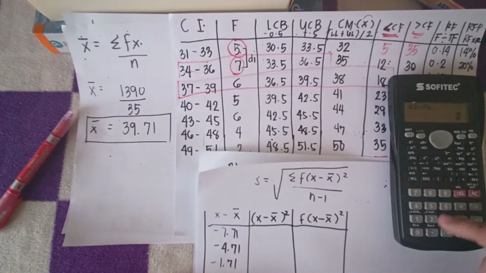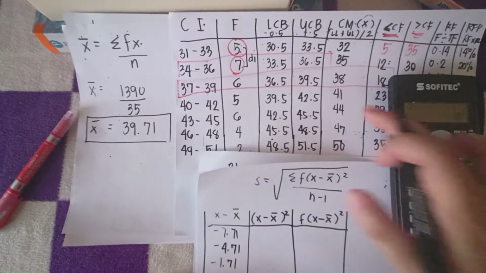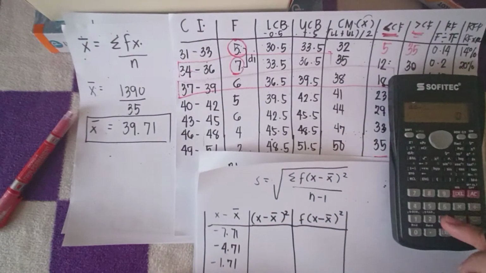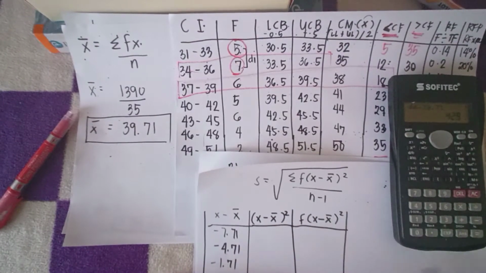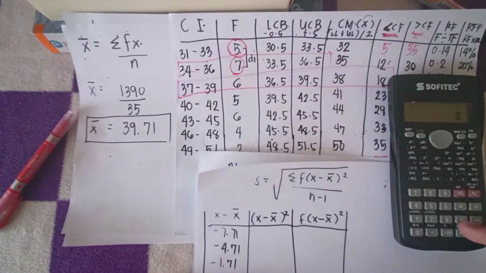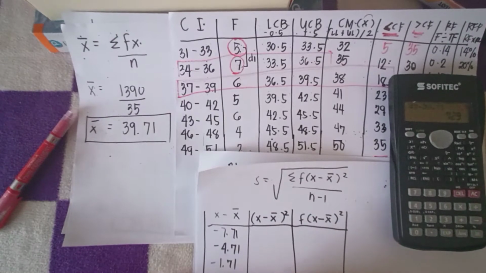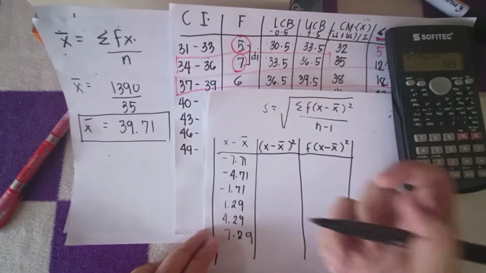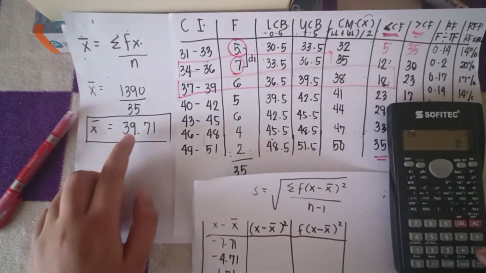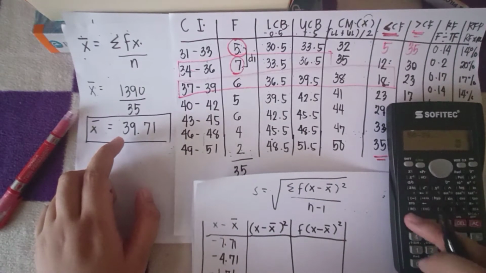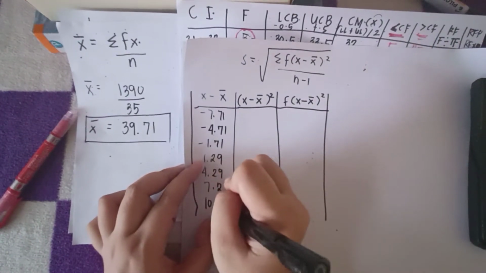41 minus 39.71 is 1.29. 44 minus 39.71, 4.29. Next is 47 minus 39.71, 7.29. And then next is 50. So 50 minus 39.71, 10.29.